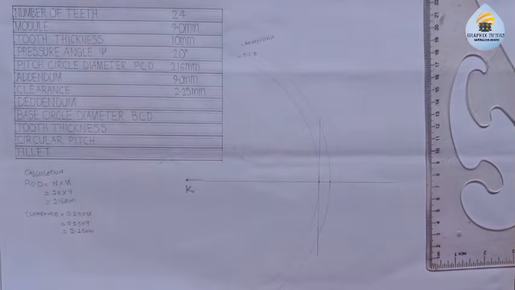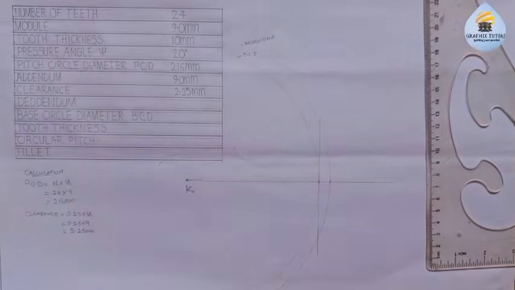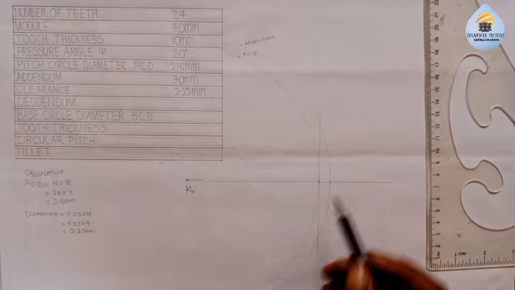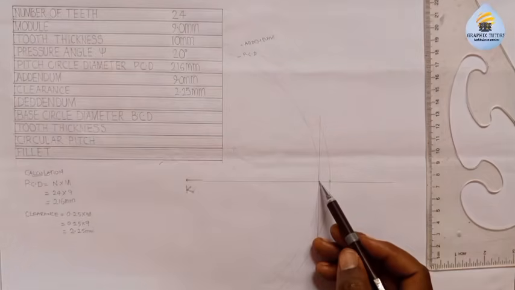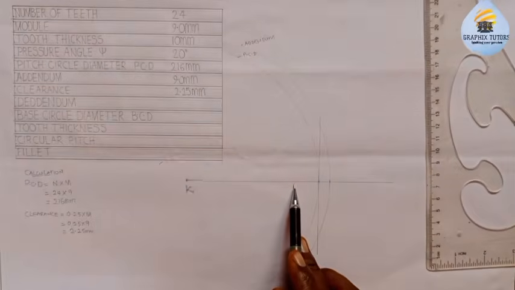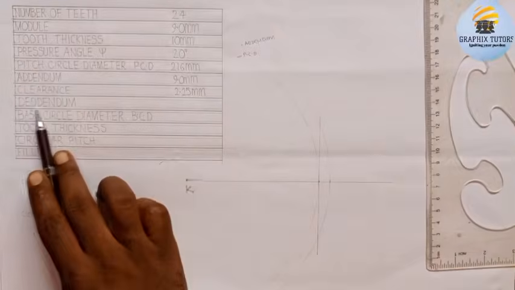Now the next thing we need to calculate is the dedendum. The dedendum is the radial depth of the tooth below the PCD. This is the line of the PCD here, so below it is for the dedendum. So how would I calculate my dedendum?